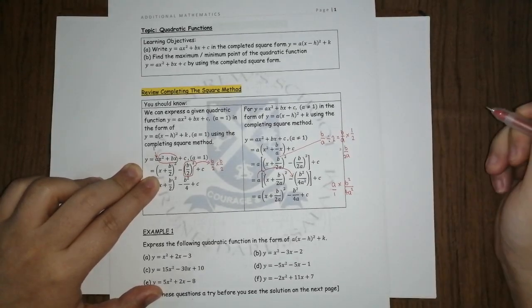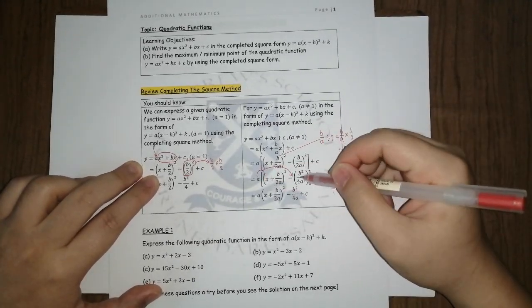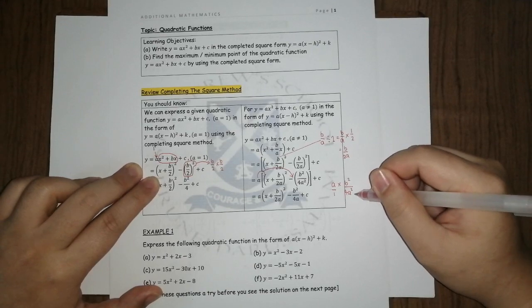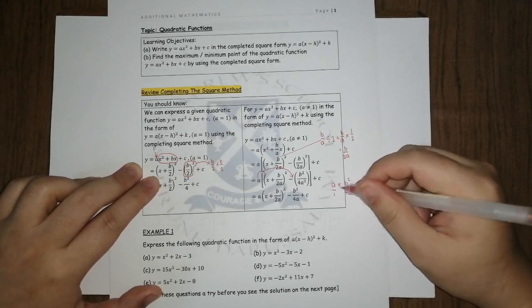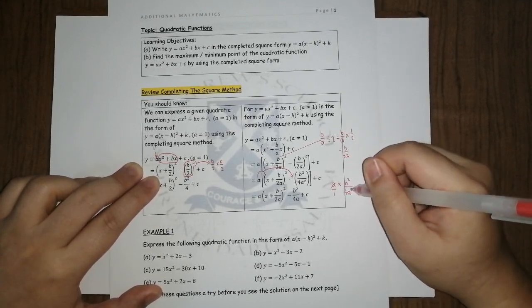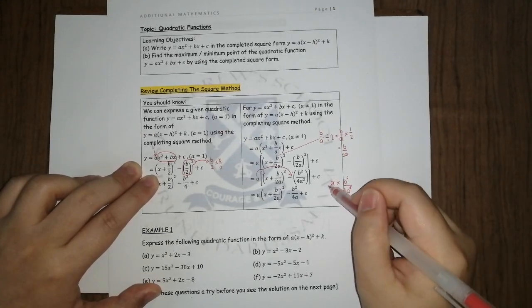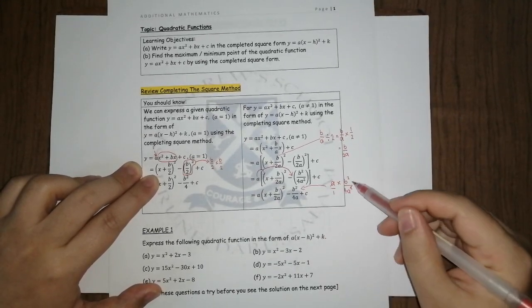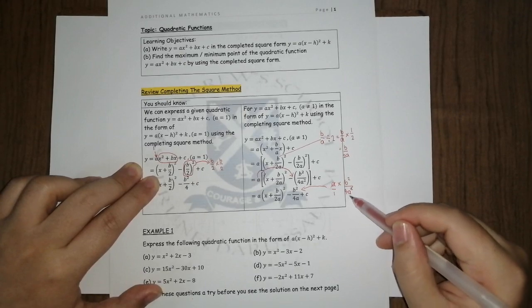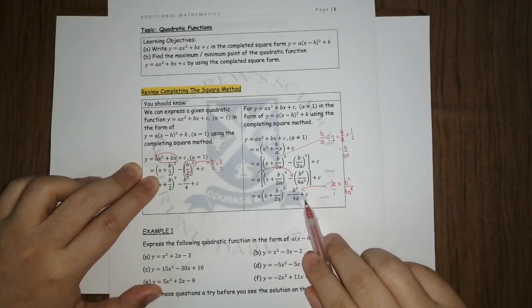This is a over 1. We expand that in, so this expression can be simplified. Therefore it gives you b squared over 4a plus c.